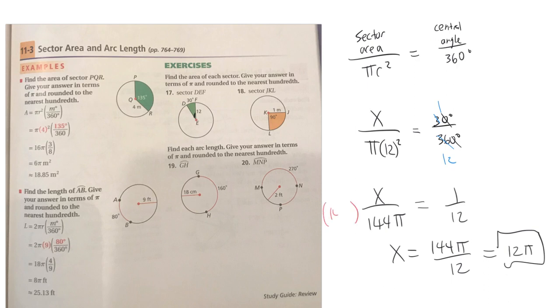Well, I multiplied both sides by 144 pi, just to be clear. That's what I did, and these canceled, and then I moved on to the next line because all that was left over was x. So that's the answer to that one. That is the sector area, and all we've done is we've used this formula.